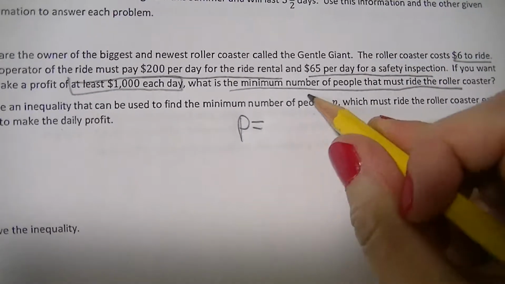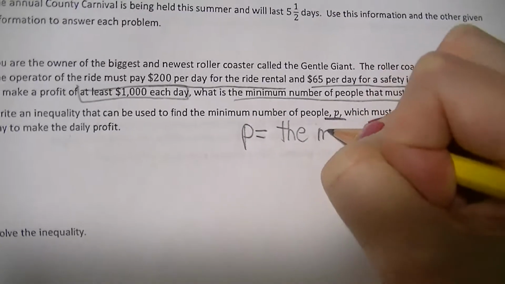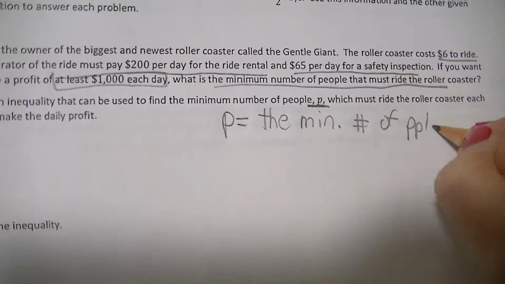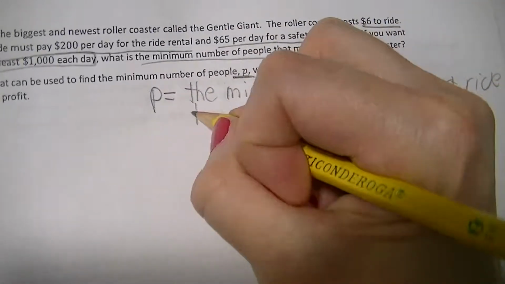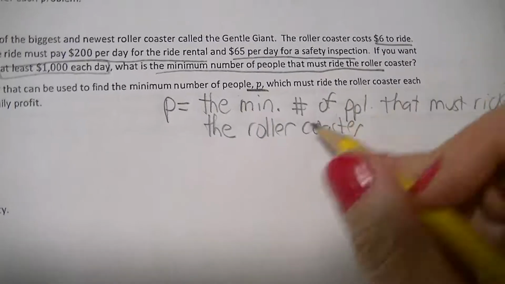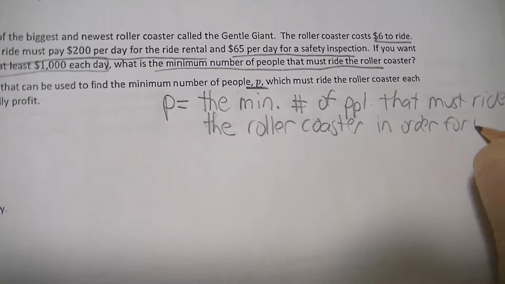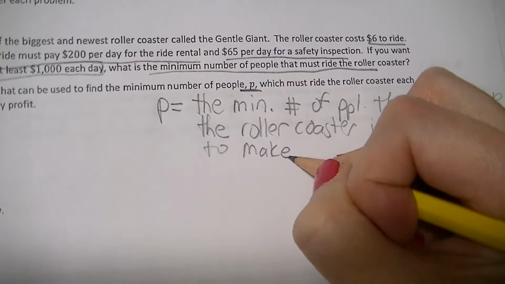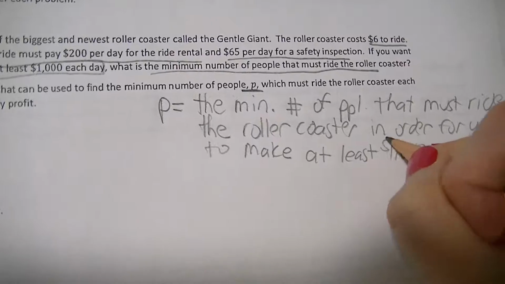So P represents the minimum number of people that must ride the roller coaster in order for you to make at least $1,000 in one day.